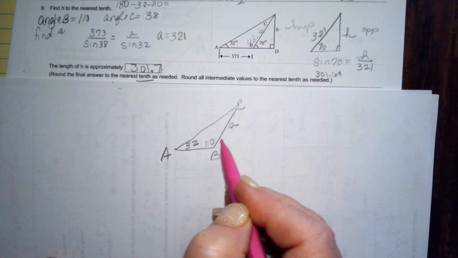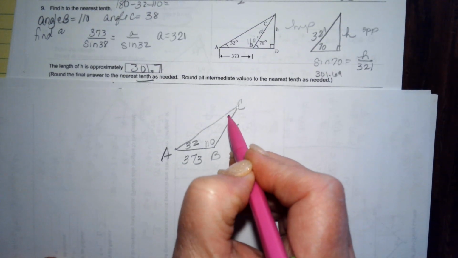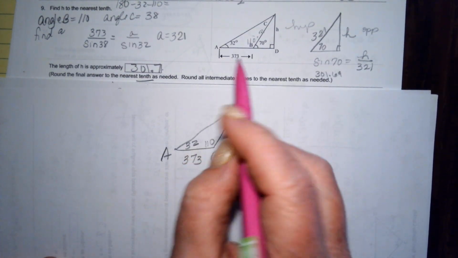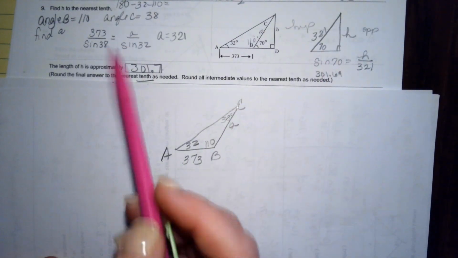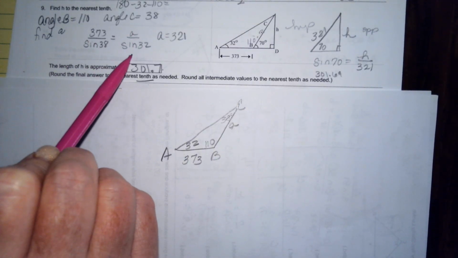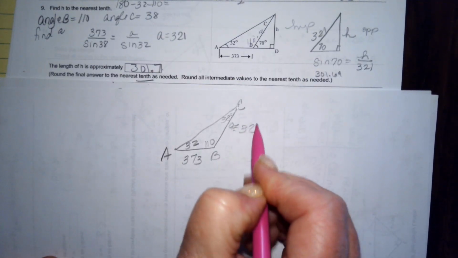And so I will have C. I'm going to find C. I'm going to do 180 minus 32 minus 110. It's 38. And then I'm going to use the law of sines. 373 over the sine of 38 equals A over the sine of 32. So that gives me 321 for this value.